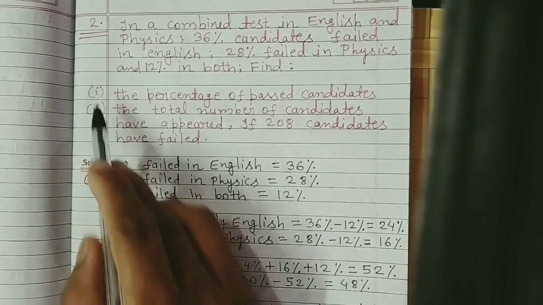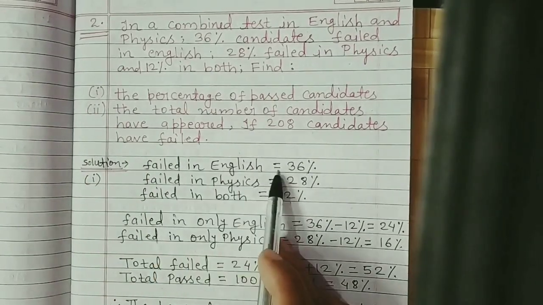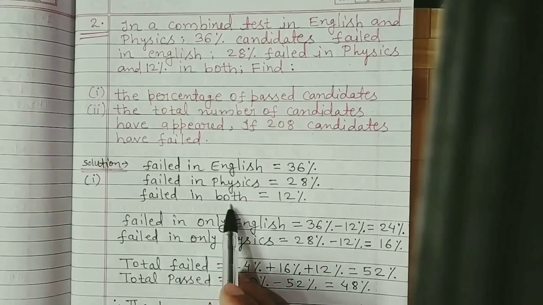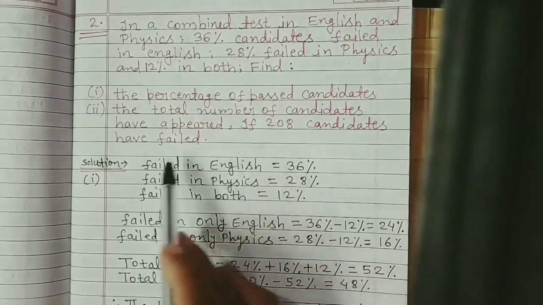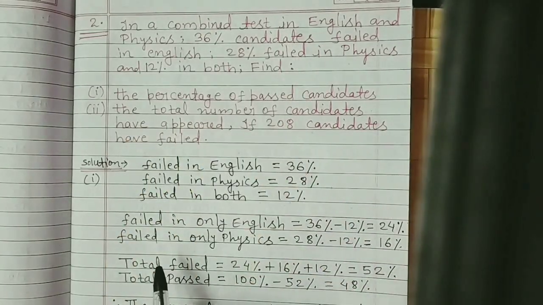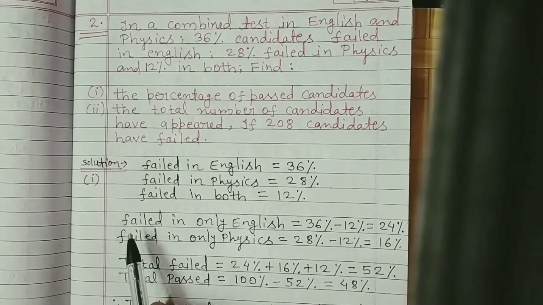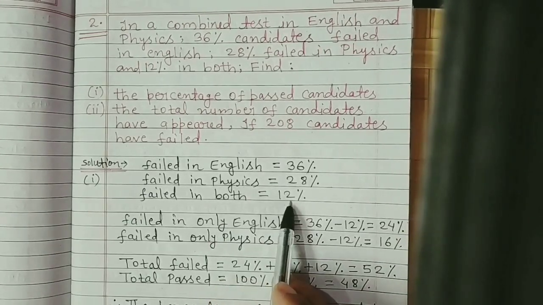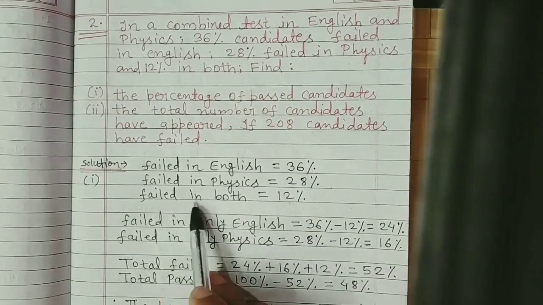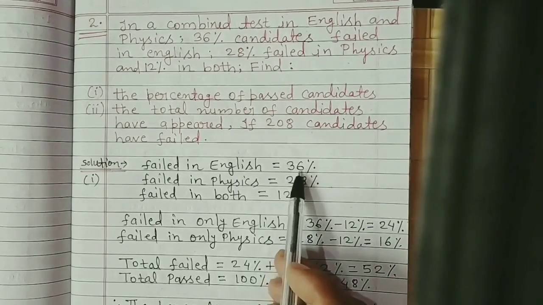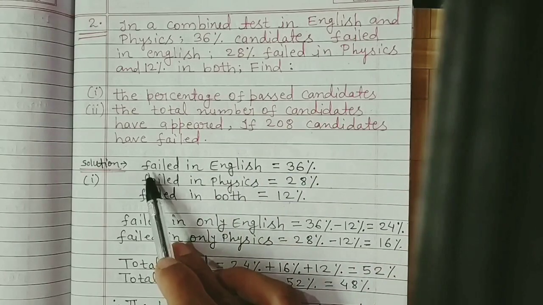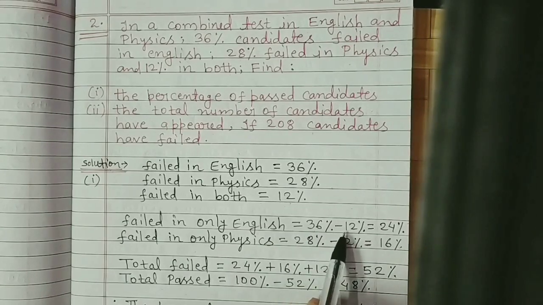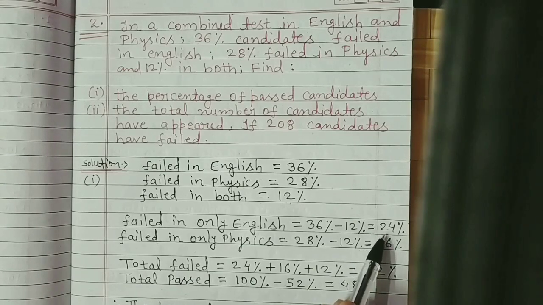So in the solution for this question number 1, I have written failed in English equal to 36%, failed in physics equal to 28%, failed in both the subjects equal to 12%, and all these are given in the question. Clear? Now we have to find the percentage of failed candidates in only English. So for this we have to subtract this 12%, that is the percentage of candidates failed in both the subjects, from this 36%, that is the percentage of candidates failed in English subject. Clear? So it is equal to 36% minus 12%, that is equal to 24%.